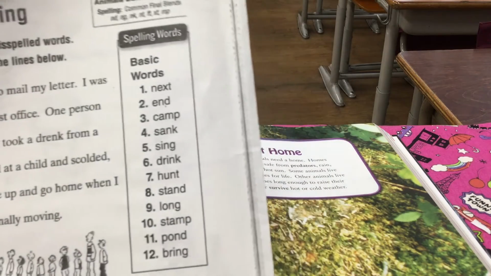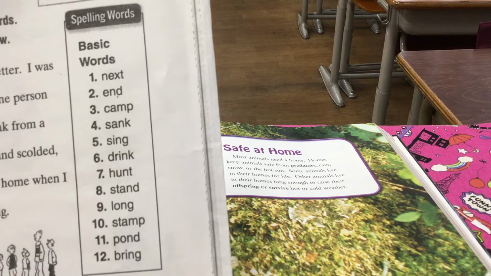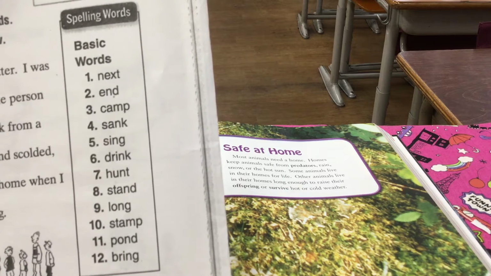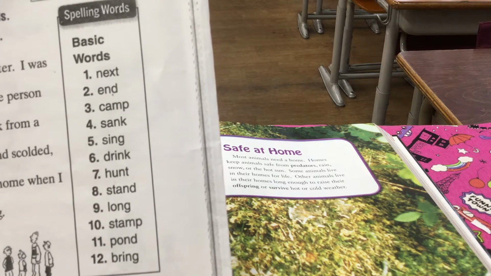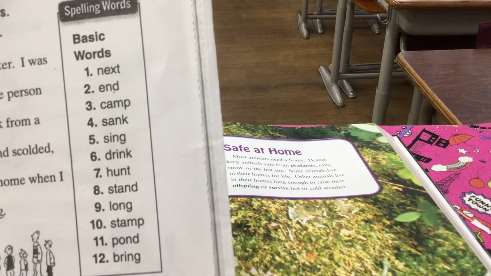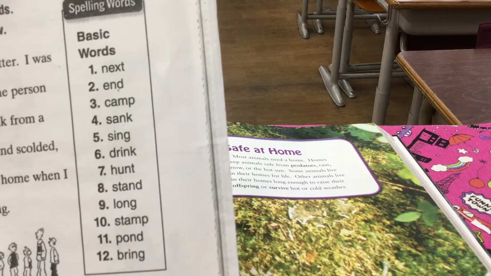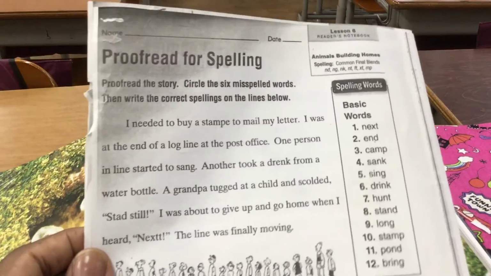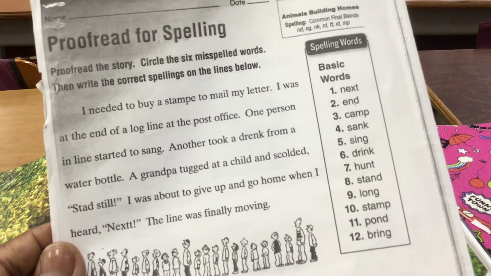They are number 1, next, 2, end, 3, camp, 4, sank, 5, sing, 6, drink, 7, hunt, 8, stand, 9, long, 10, stamp, 11, pond, 12, bring. Now, please listen as I read the story.